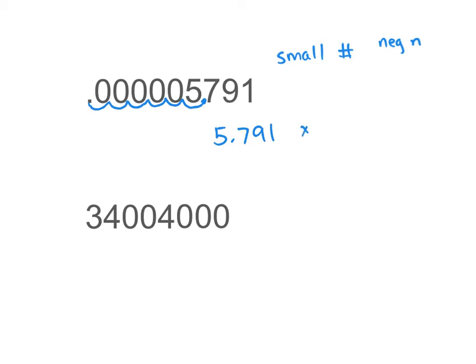All right, we're going to put that times 10 stuff that we always have, and now we got to figure out our n. All right, just to point out, we said it's going to be a negative n because this is a small number less than 1. So we go ahead and put that negative sign there. And the value for n is the number of times we moved the decimal. So we moved it 1, 2, 3, 4, 5, 6. We moved it 6 times, so it is negative 6. So this number in scientific notation form is 5.791 times 10 to the negative 6.